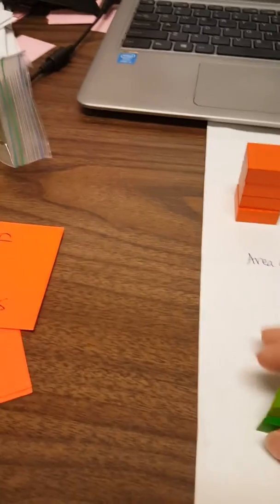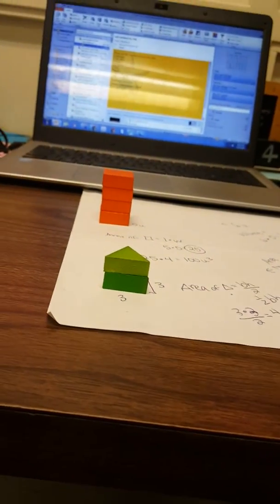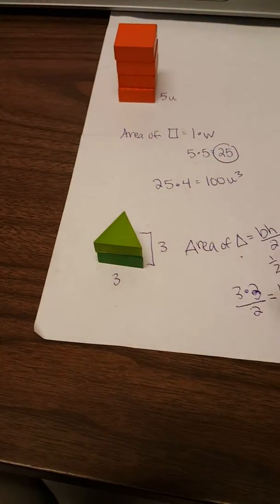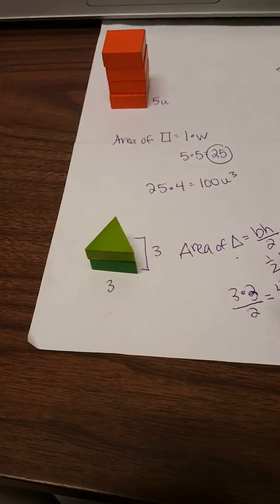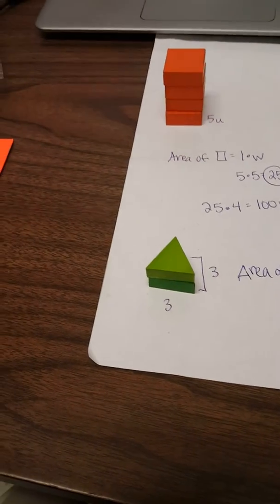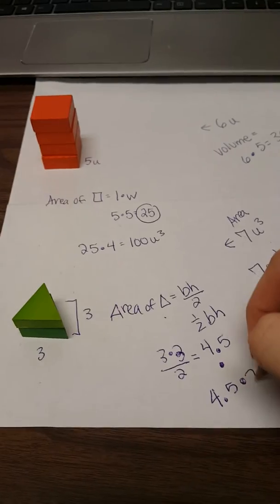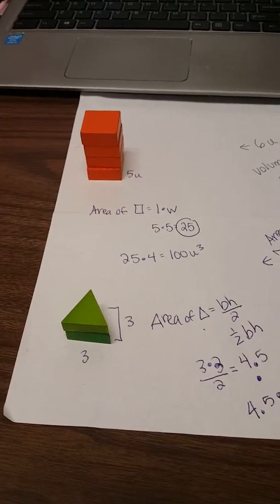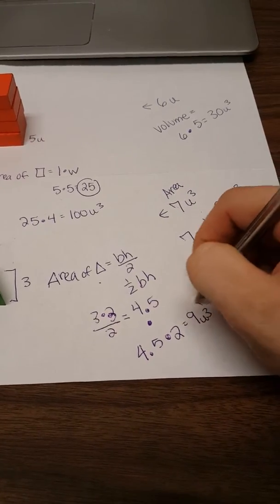And then what if there were not one triangle, but 2 triangles? So again, we would take the area of the one and multiply it by the height, which is 2, and that would give us 9 units cubed.